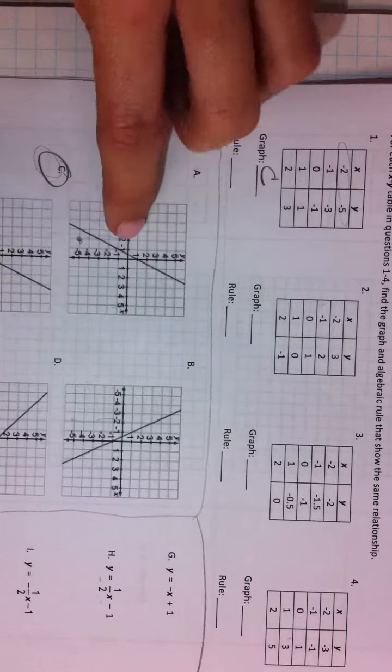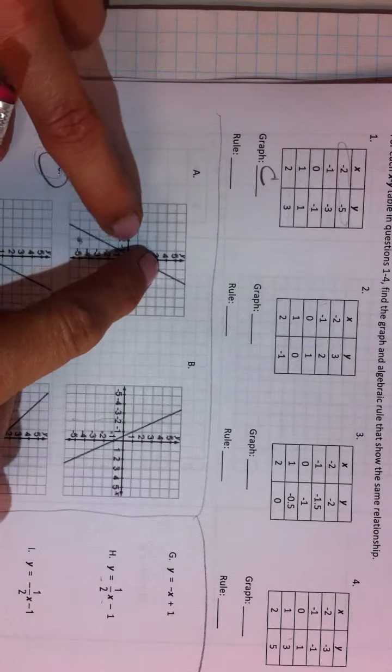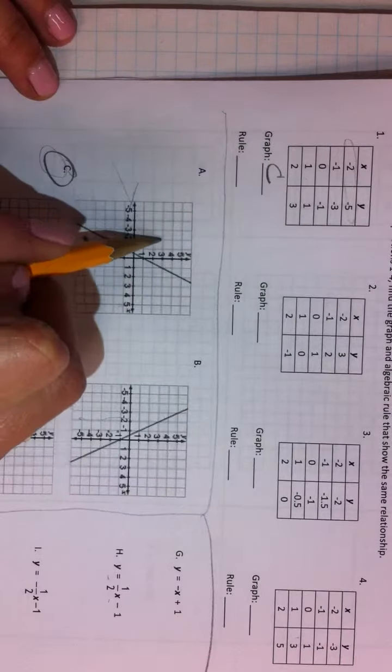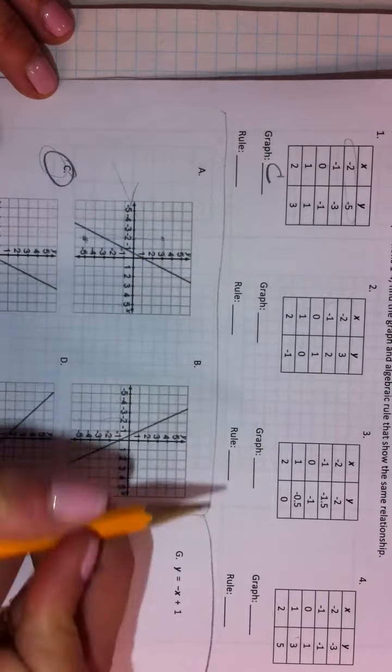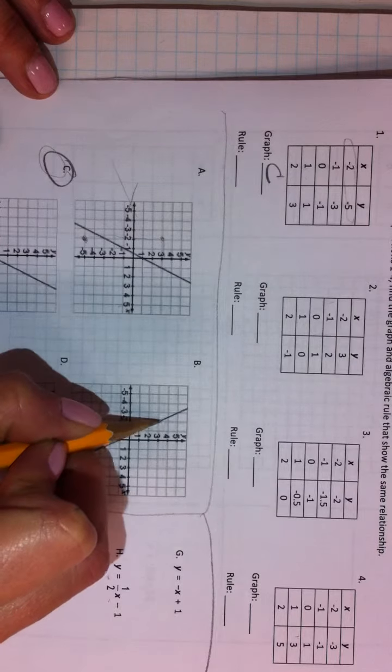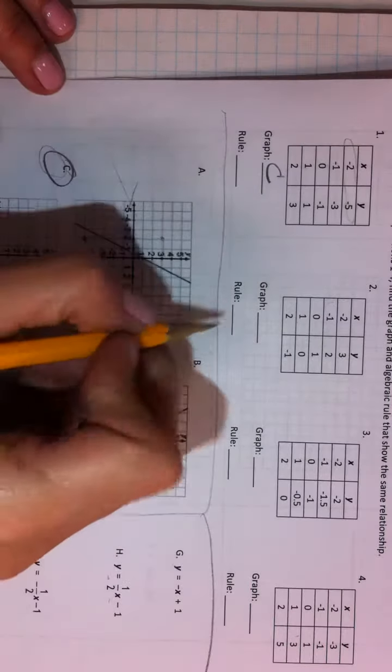-2, 3. So x is -2, my y is 3. Bring your fingers together, so -2 and 3, that's definitely not on my line. -2 and 3, right there. So B is the graph for that one.